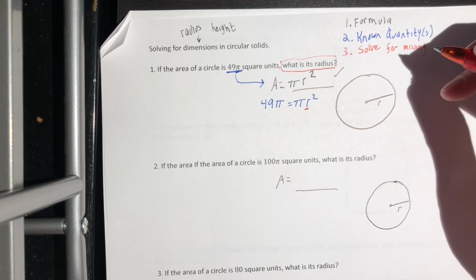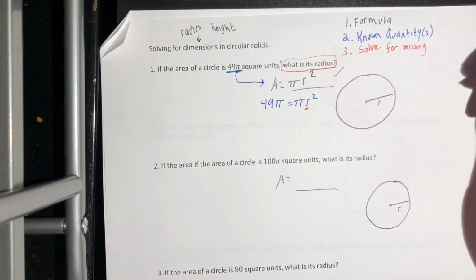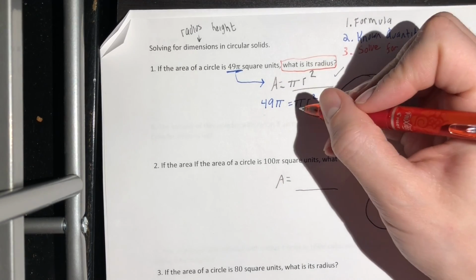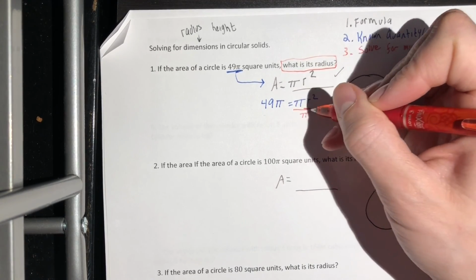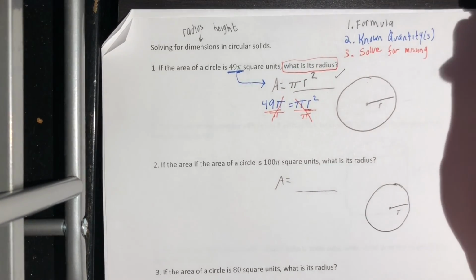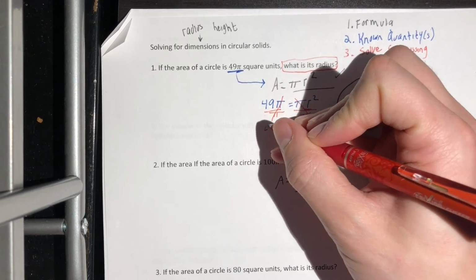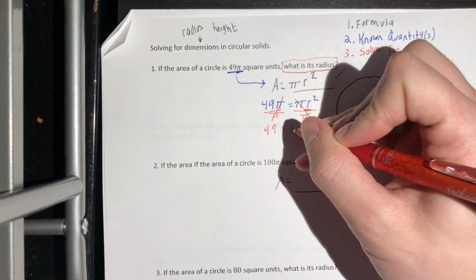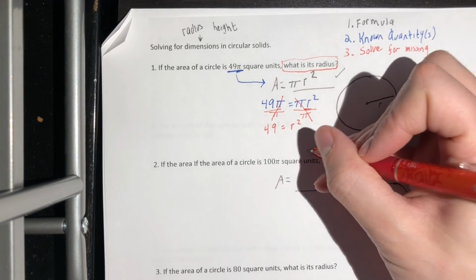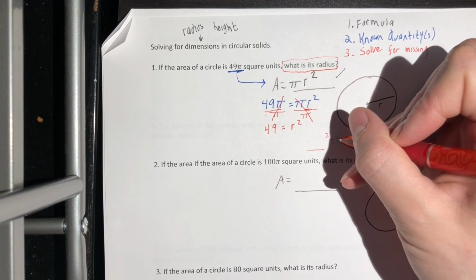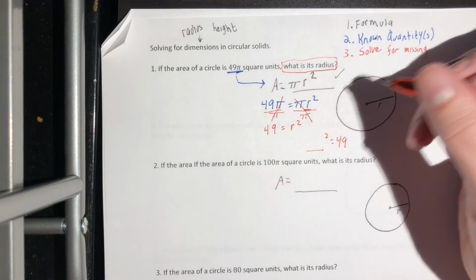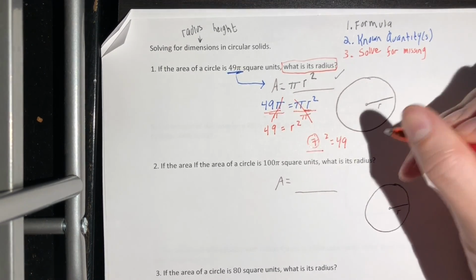Now this is just like a regular equation, but it looks a little bit scary. The first thing I want to do is get r all by itself, so I'm going to divide by pi. That looks as simple as no more pi, because it's all being multiplied. Now I'm left with 49 equals r squared. So I have to ask myself, what times itself gets me 49? That answer is 7. 7 times 7 is 49.